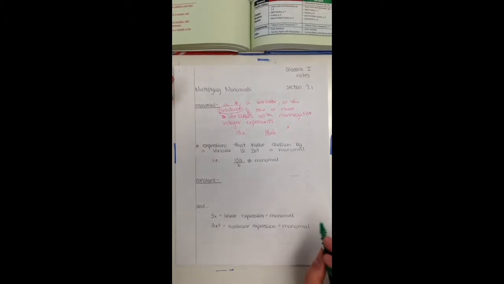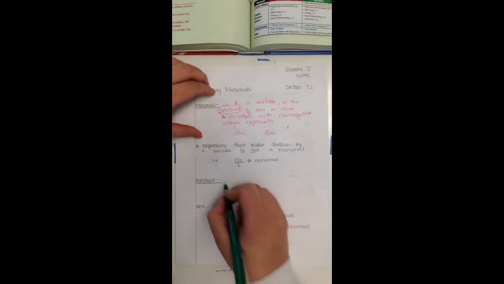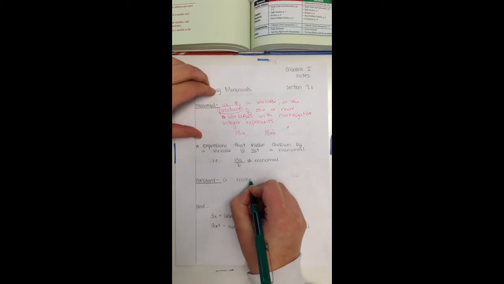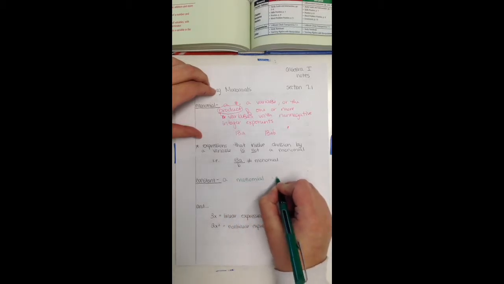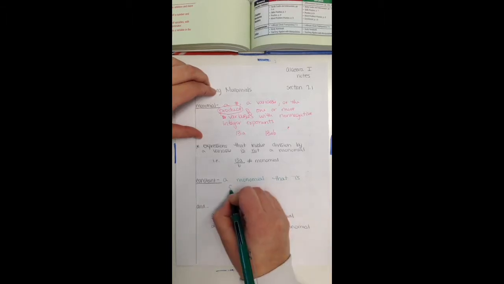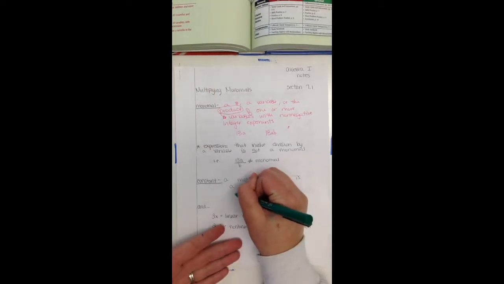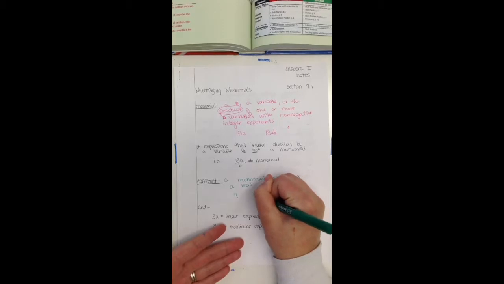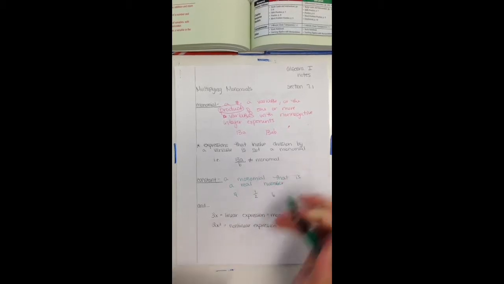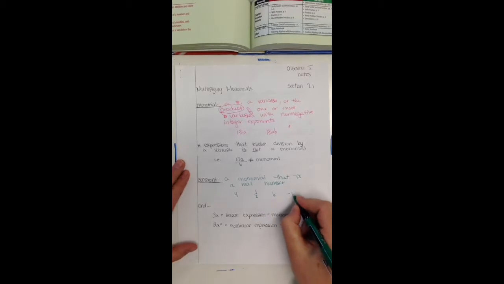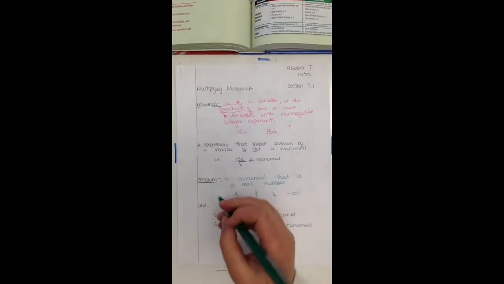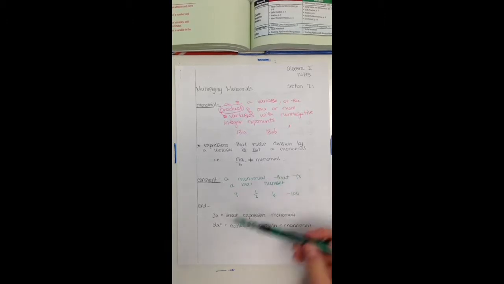So anyway, a constant is the next term that we're worried about. A constant is a monomial that is a real number. So basically it's just a number. We could say 4, we could say 1/2, we could say 6. Anything positive or negative, we could say negative 100. All of those are fine. That's a constant.